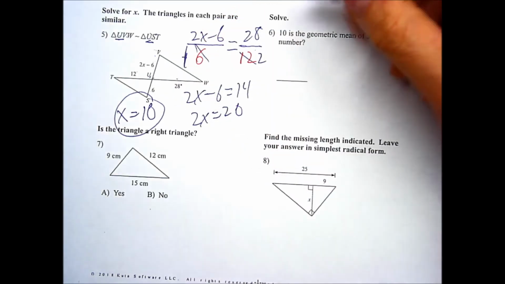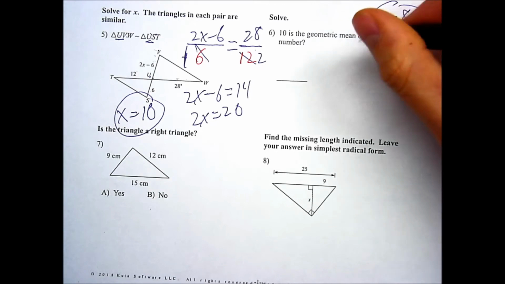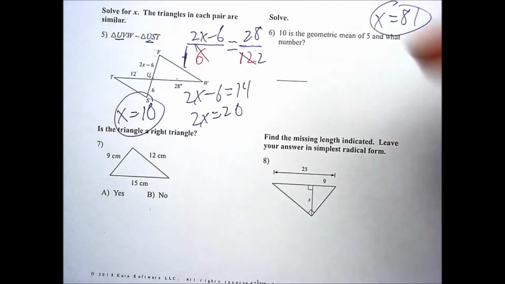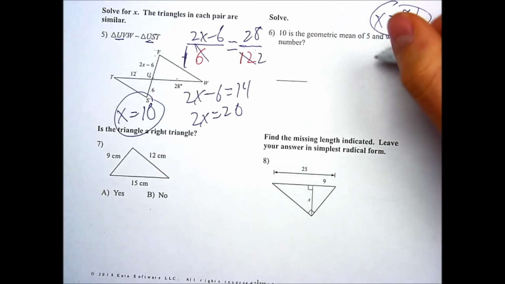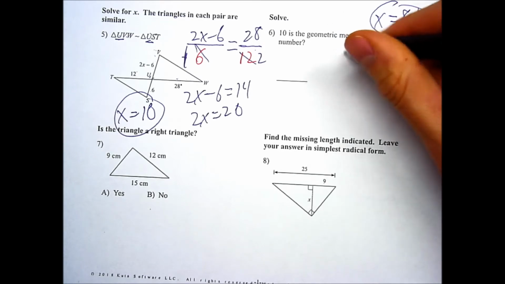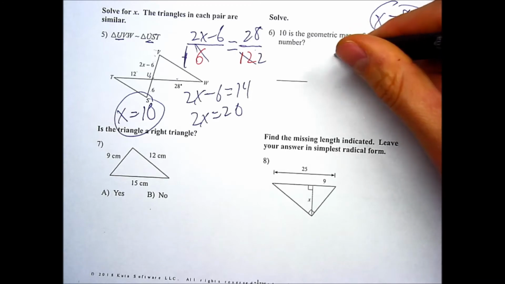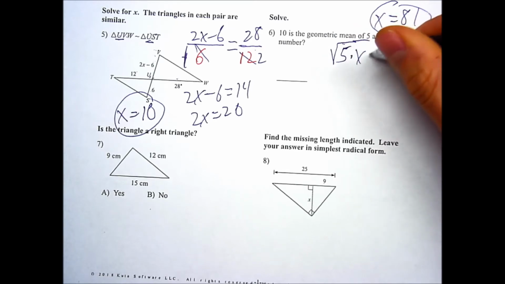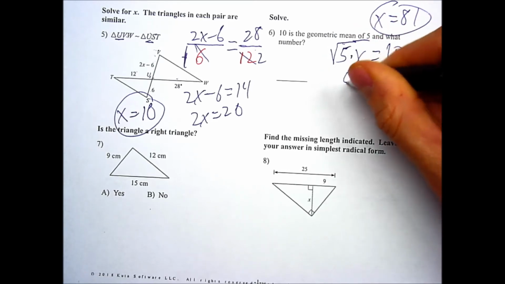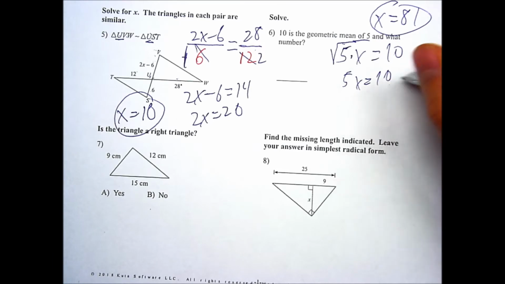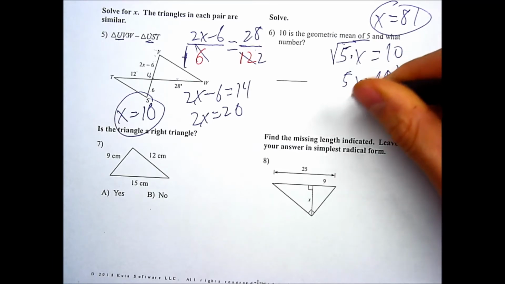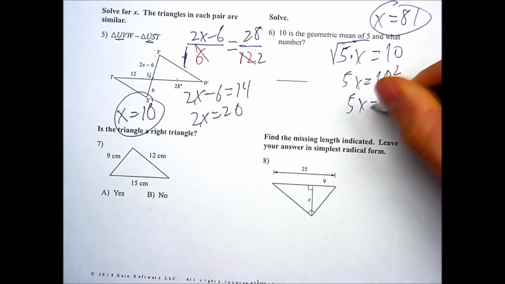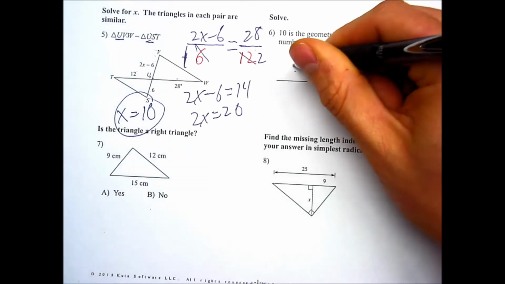Anyways, 10 is a geometric mean of 5 and what number? So again, when I'm doing this, I'm going to do 5 times x equals 10 squared. Because remember, when you're doing geometric mean, you're taking the square root of two numbers multiplied. So the square root of 5 times x equals 10. So therefore, 5 times x equals 10 squared. So that would mean x is 25. You're either doing it that way.